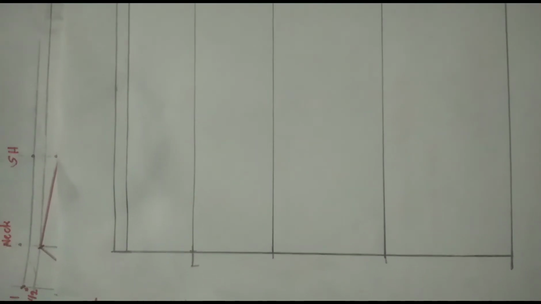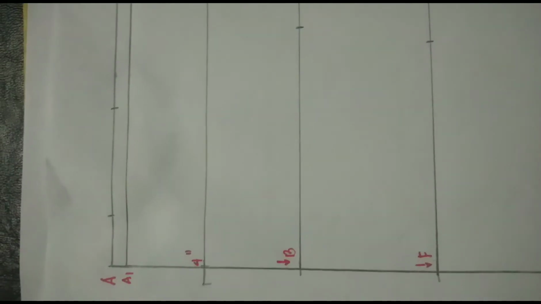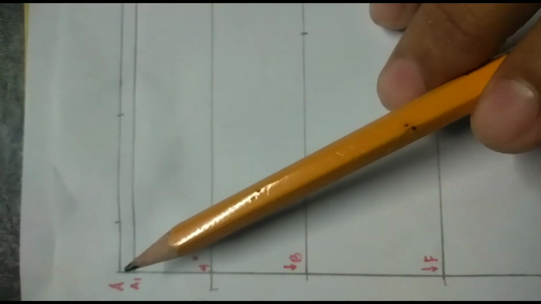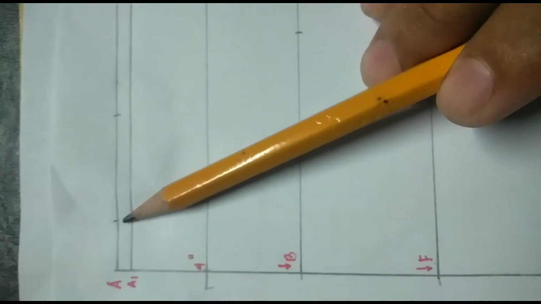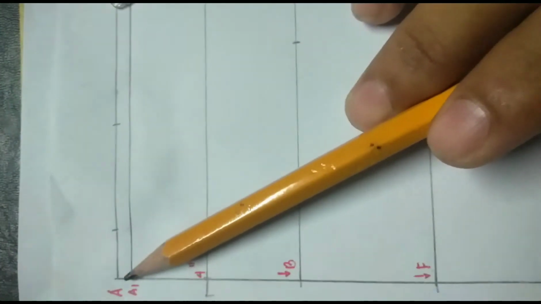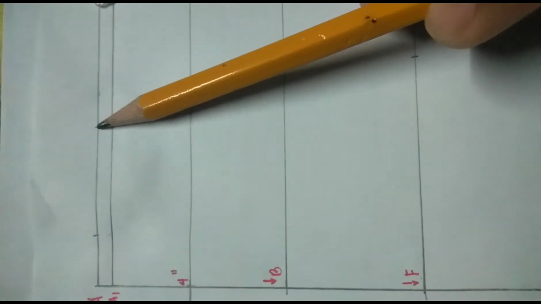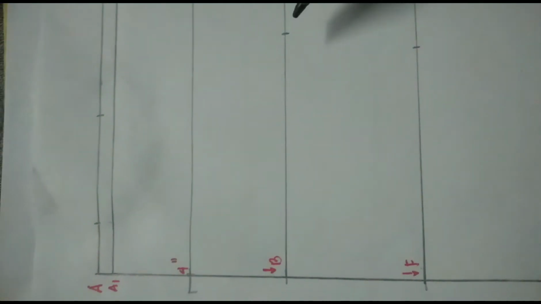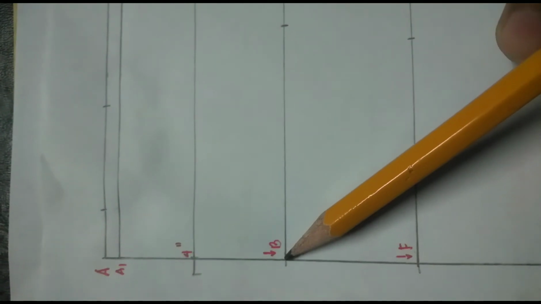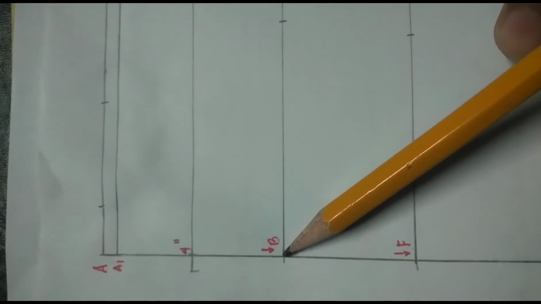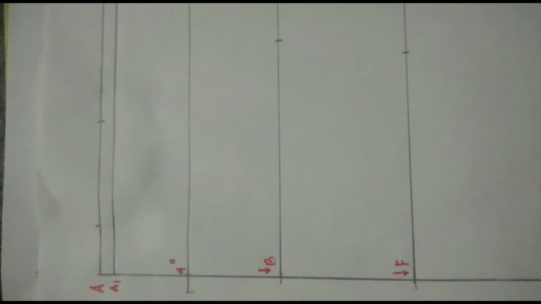Okay, next we will proceed to the horizontal body measurements. Let's start from point A, rightward. We measure 3 inches for your front neck, and then from point A, rightward again, 1/2 of your shoulder. Mark it here as your 1/2 shoulder. And next, from this point, I mark it as B for bust. Going rightward is your 1/4 of bust.